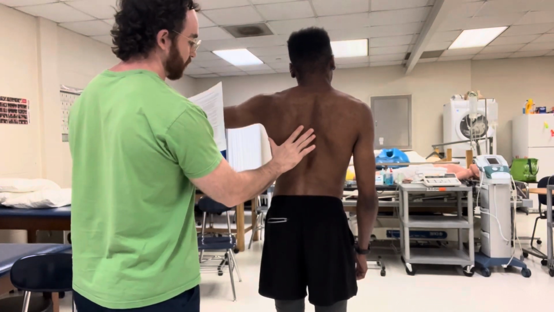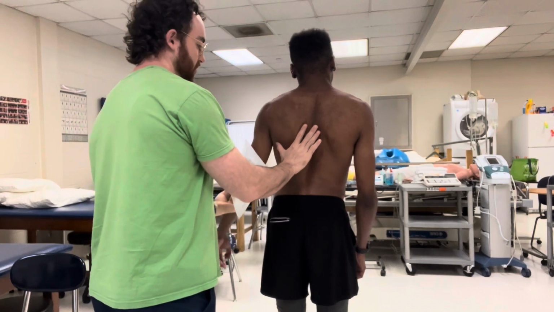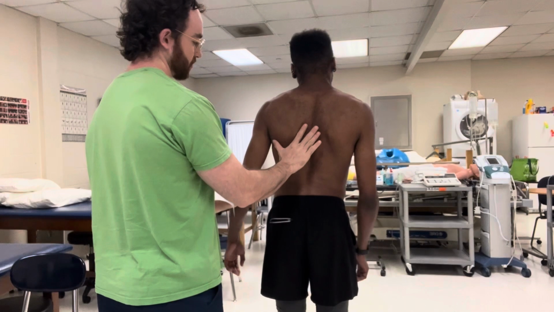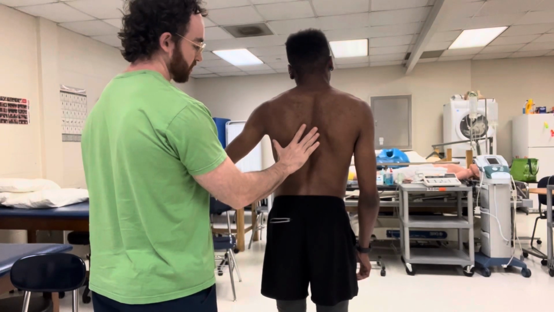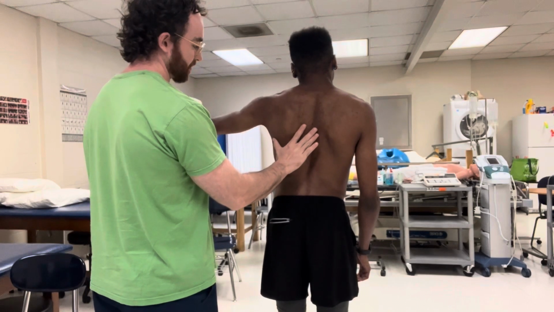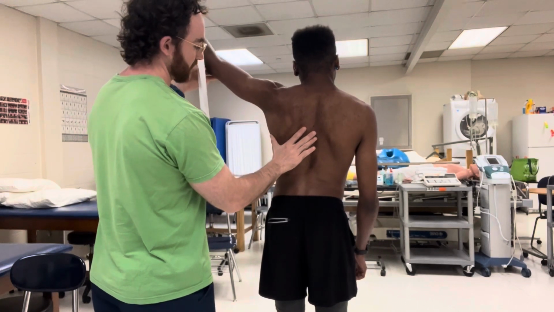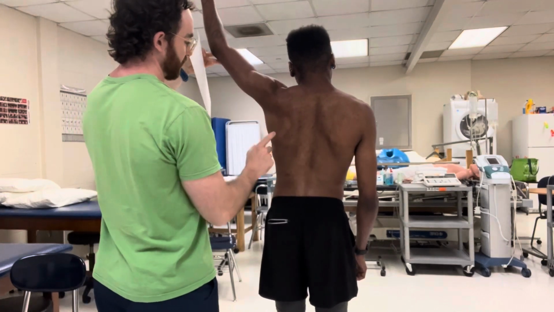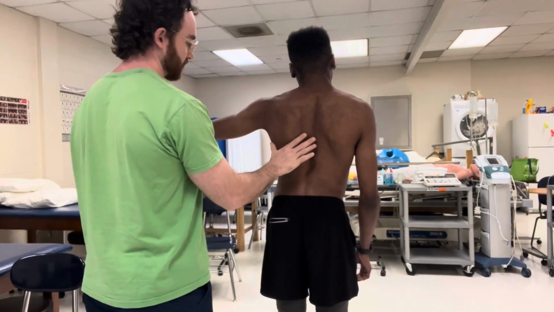And scapulohumeral rhythm is a 2-to-1 ratio of GH joint to scapular joint. So about 30 degrees, it's all GH joint. And then once you get past that point, you can start seeing how the scapula begins to glide with it. And so for every 2 degrees of this GH joint, we get 1 degree of motion in the scapula, which is very interesting.